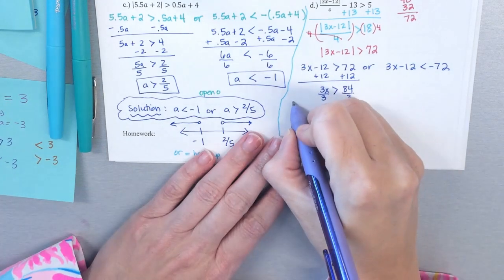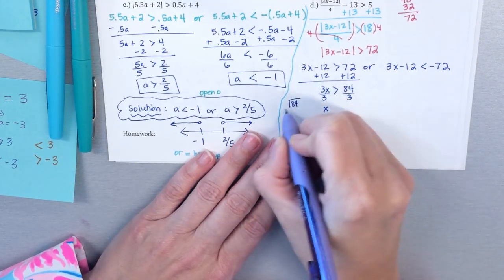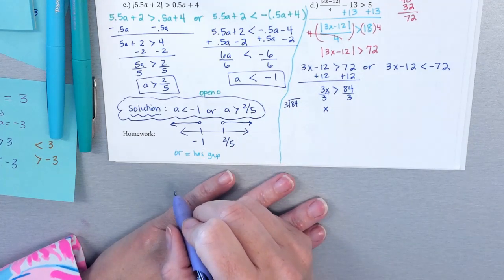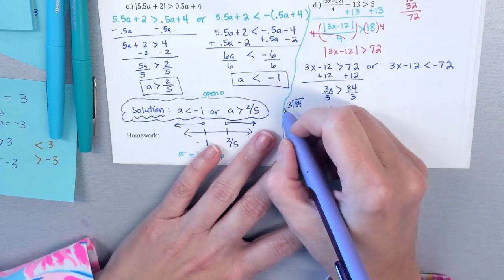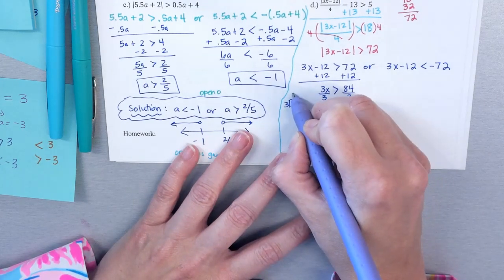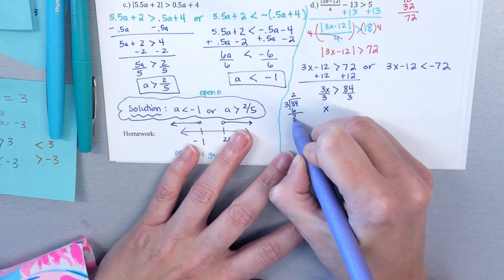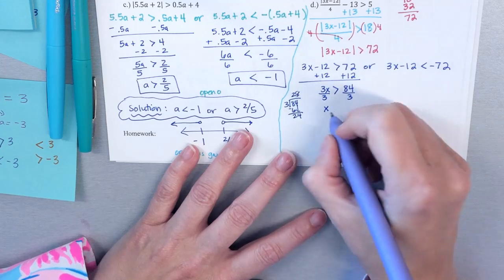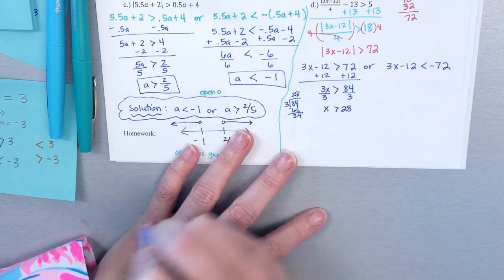That may be something where you just want to do on the side. 4th grade style, 3rd grade style, 4th grade. I remember doing long division in 4th grade. So 3 goes into 8 how many times? 2. Subtract 24. Okay, and then 3 goes into 24 8 times. So x is greater than 28.